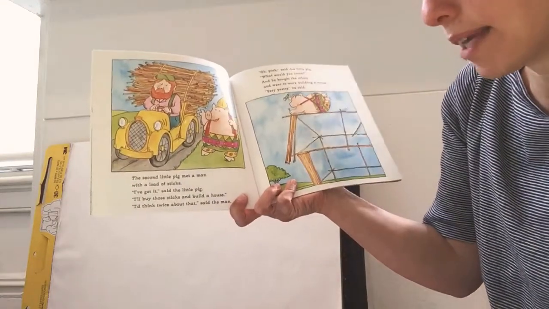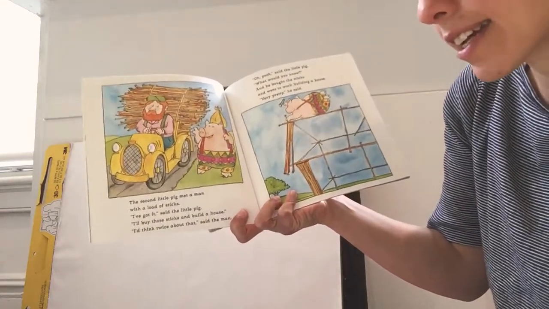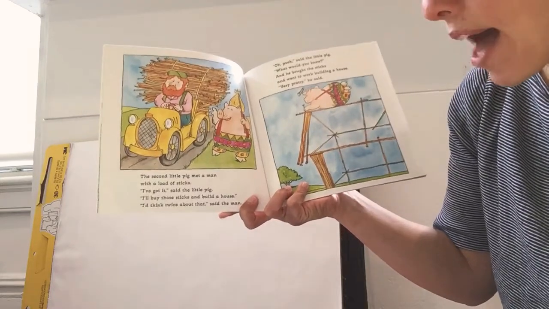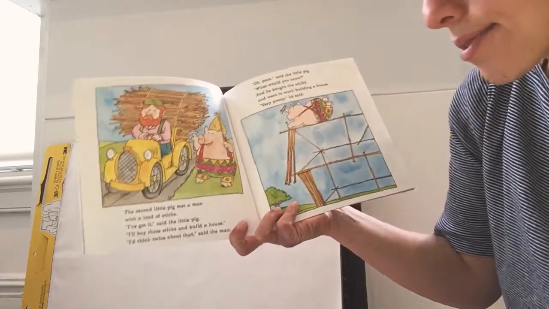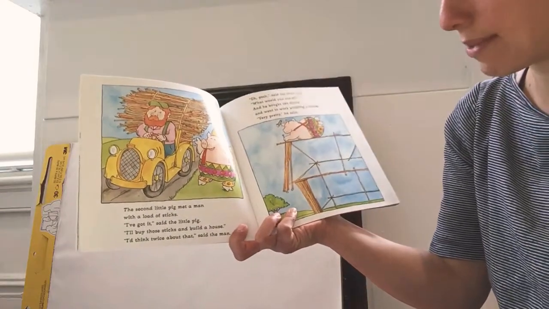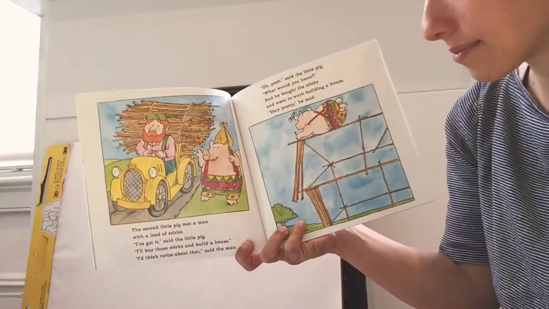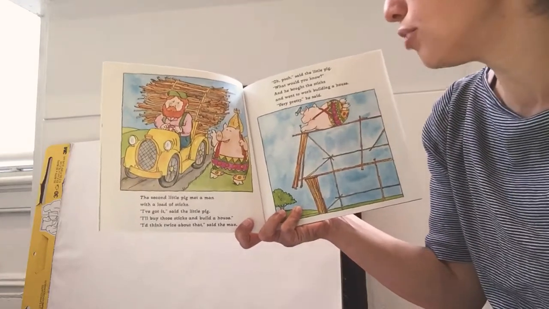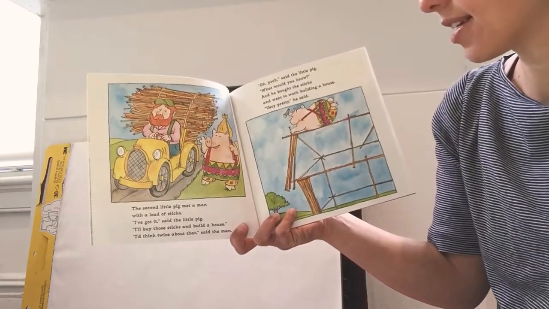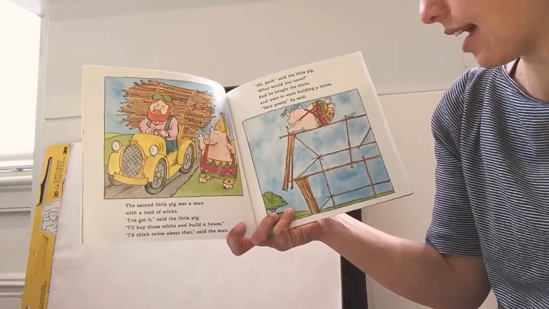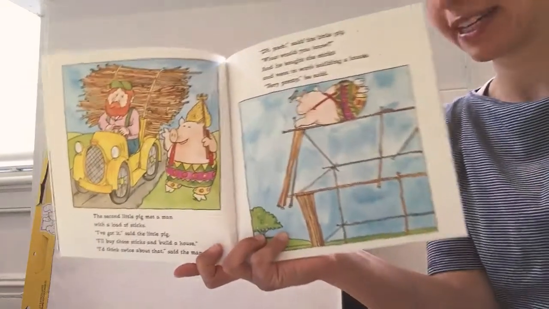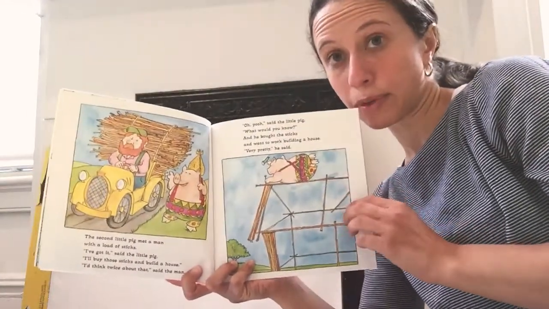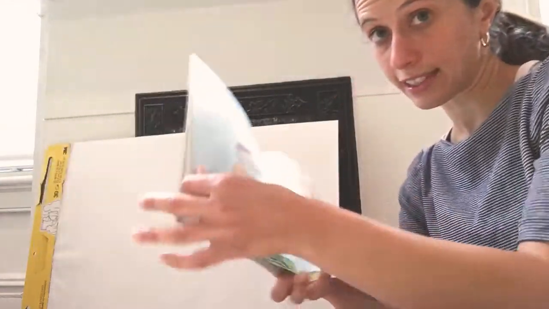The second little pig met a man with a load of sticks. "I've got it," said the little pig. "I'll buy those sticks and build a house." "I'd think twice about that," said the man. "Oh, pooh," said the little pig. "What would you know?" And he bought the sticks and went to work building a house. "Very pretty," he said. Do you think the sticks are going to work better than the straw? Let's find out.